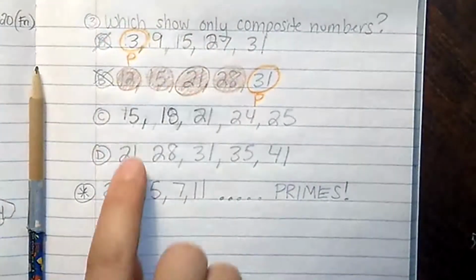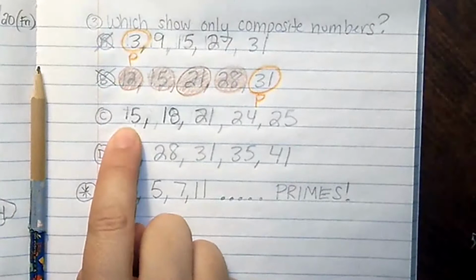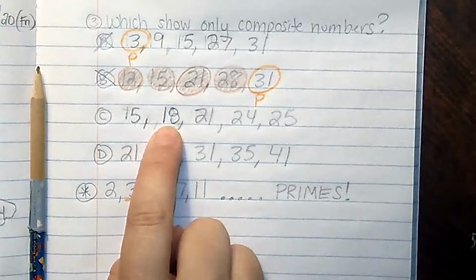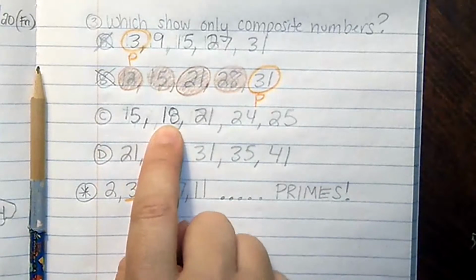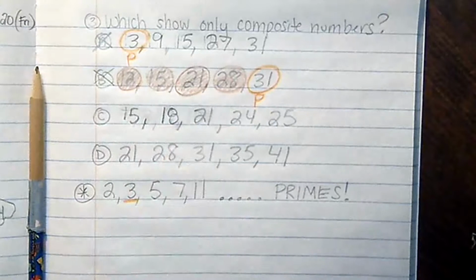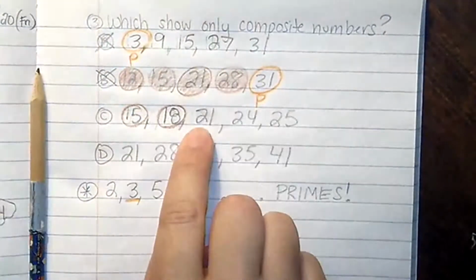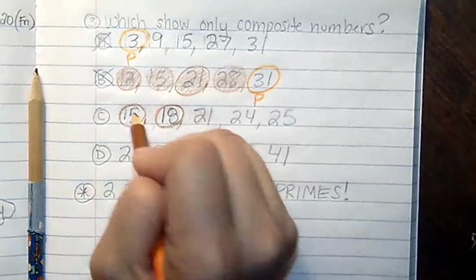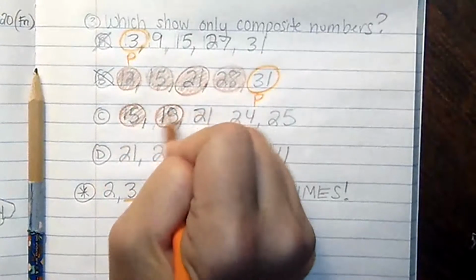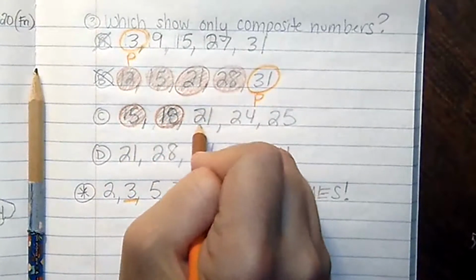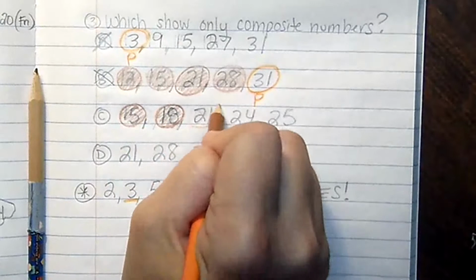Let's look at this one. 15 equals 1 times 15. Also could be 3 times 5. 18, we have 1 times 18. It's even, so 2 times something would work, okay? That's also composite. 21, we have 1 times 21. What's 2 plus 1? 3. So if it equals 3, 6, or 9, we know it's composite.